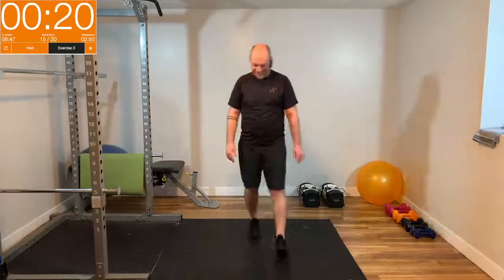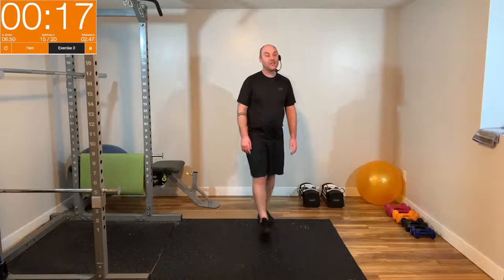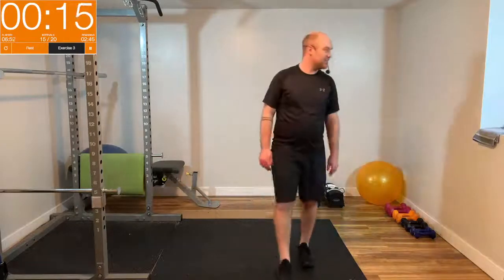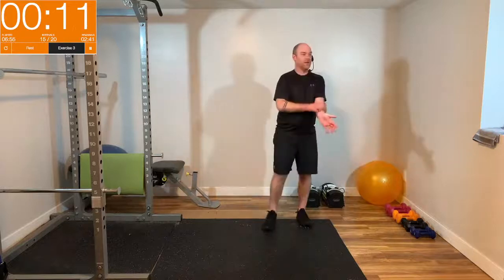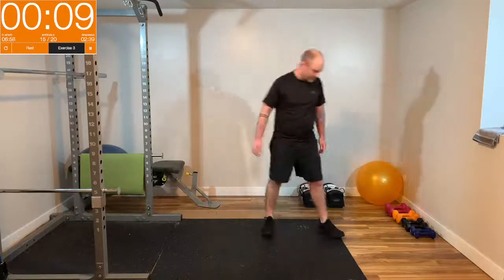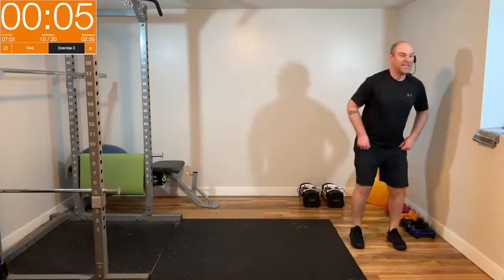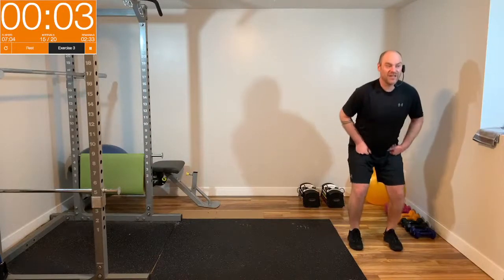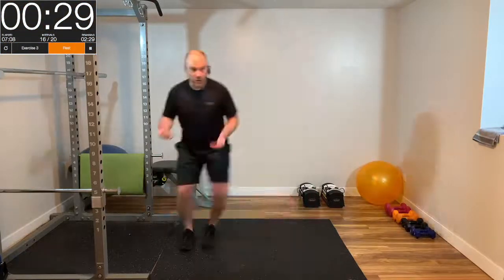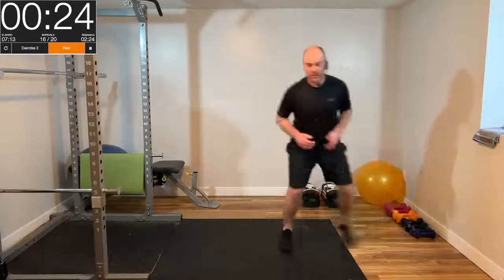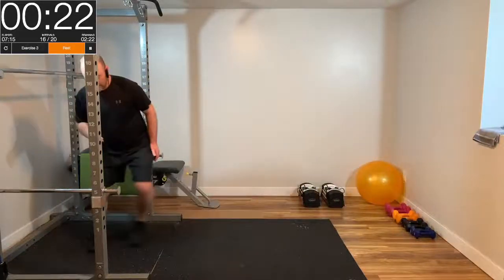I love it. All right, into that shuffle. So again, getting prepared in that athletic position and being through the mid to ball of your foot. And low impact is that quick side step, if you will, depending on your pace.